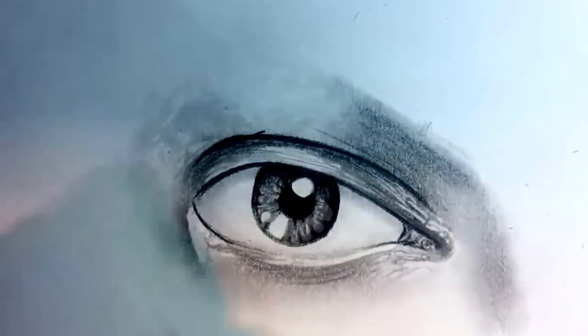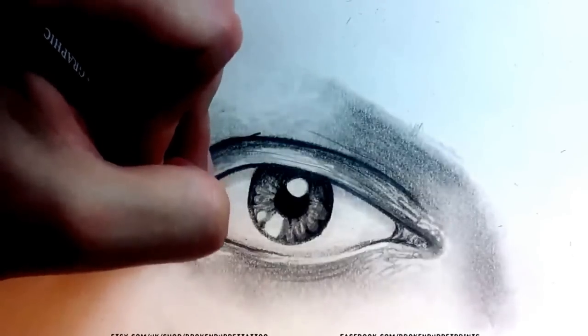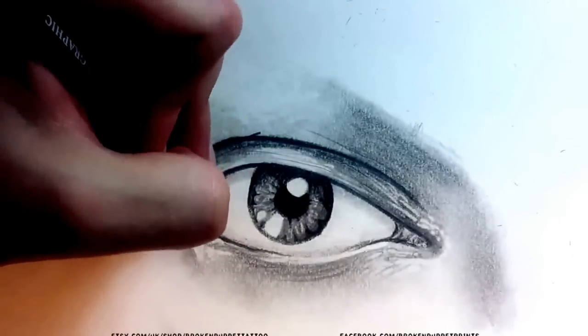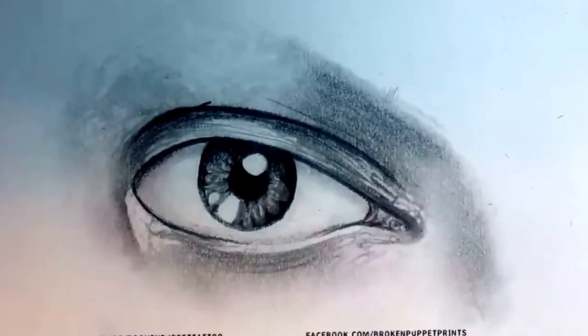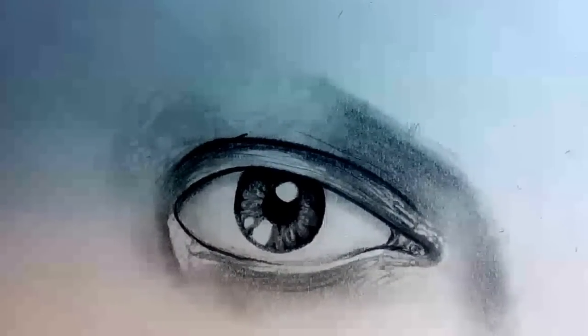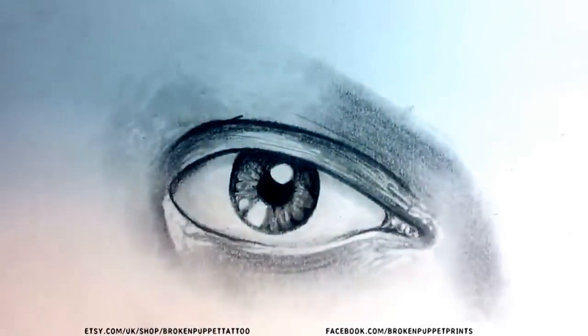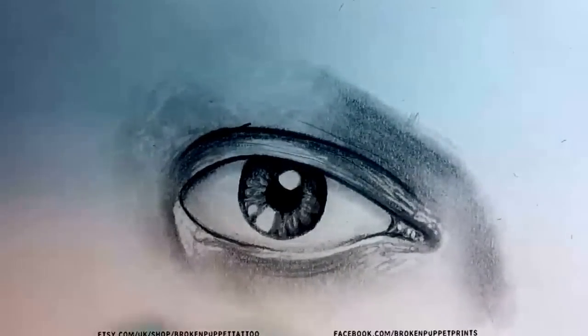And everyone's eye bit here is very different. If you look at yours in the mirror, you can get an idea of how it looks. It's quite difficult to draw, but you just want to get the gist of what it looks like. Don't try to draw every little detail. But if you want to put a little bit of sparkle, get your eraser again. Just put a couple of little dots in there, and that'll give it a nice highlight.